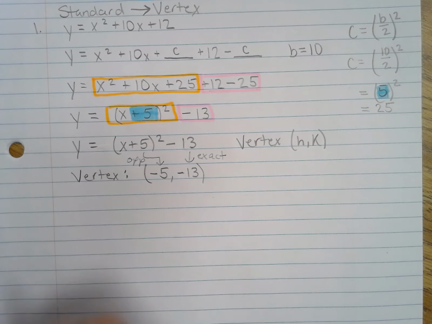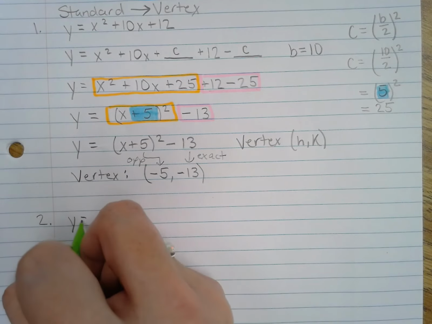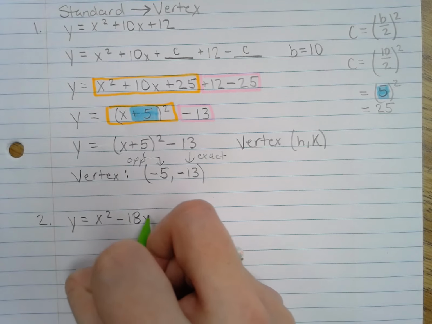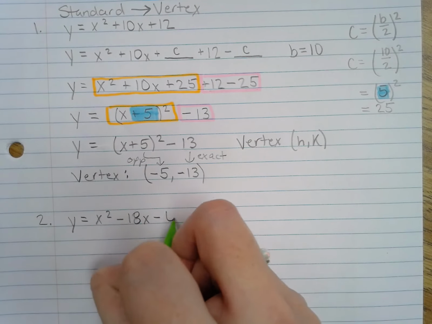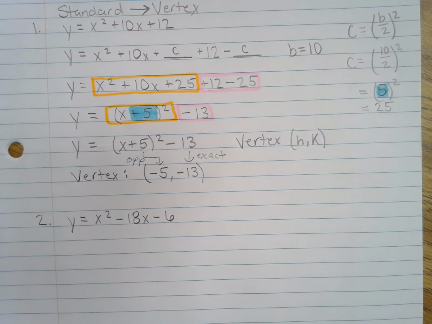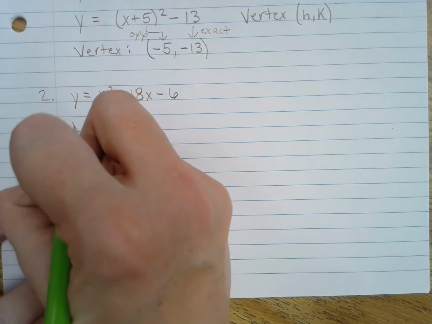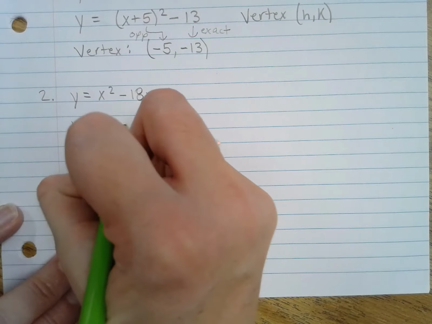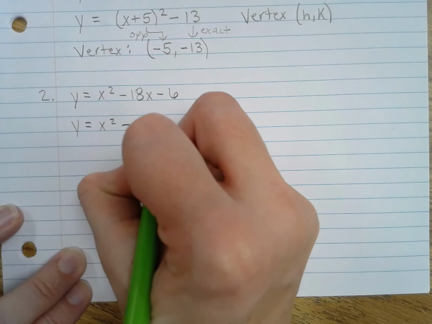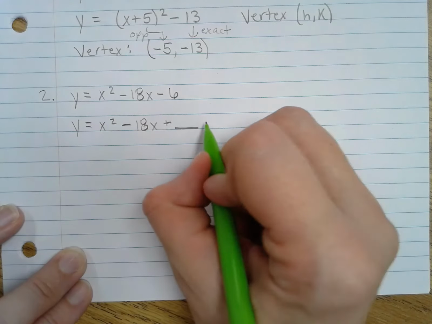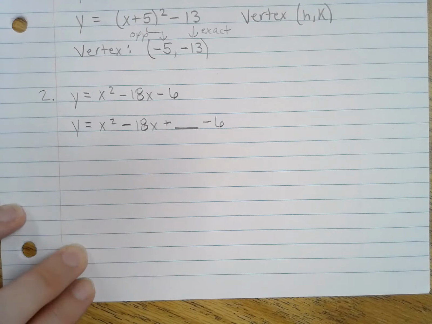Let's go ahead and look at example number 2. Let's practice another standard to vertex form. So we have y equals x squared minus 18x minus 6. That is in standard form. We are going to change it to vertex form. So let's rewrite it with the plus and minus blanks. So plus a blank, scoot over that term, and be careful, it is a minus 6, so take the sign with you when you scoot it out of the way.